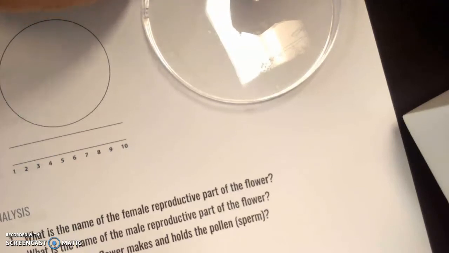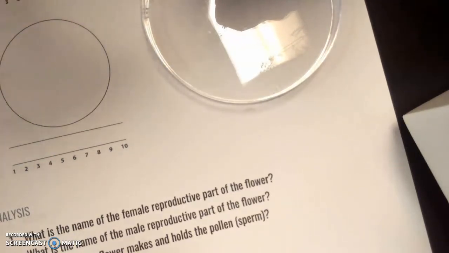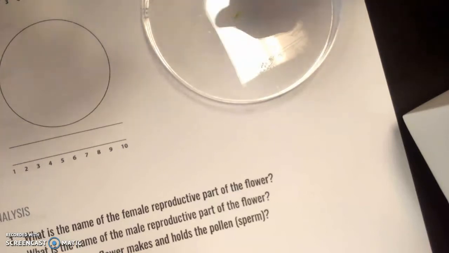As I was doing that, I saw some pollen go flying through the air. Okay, I think I have one more.